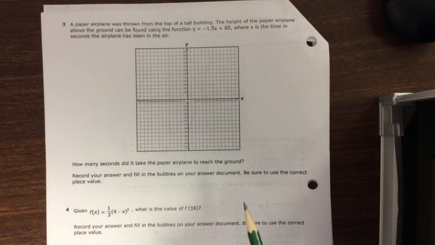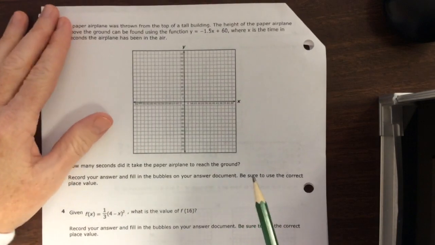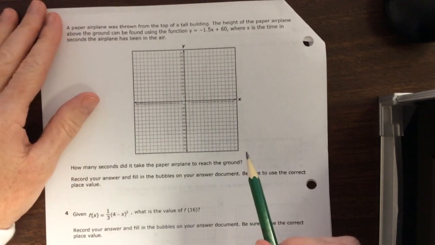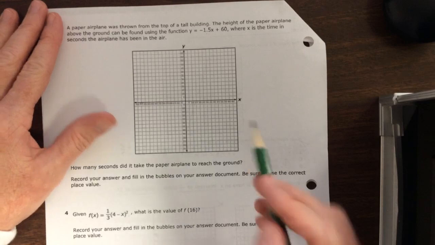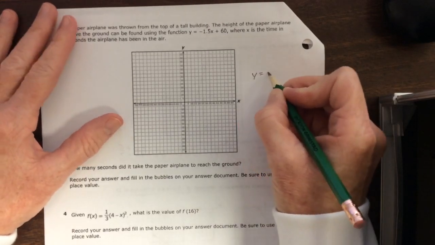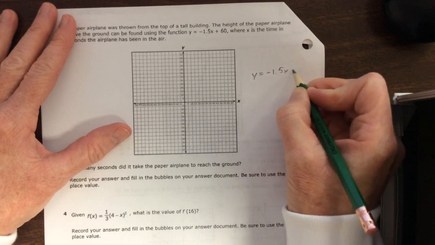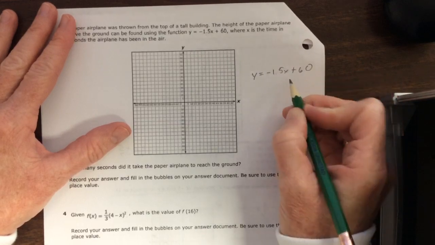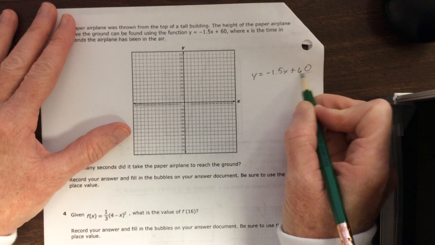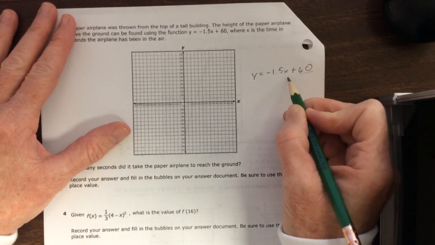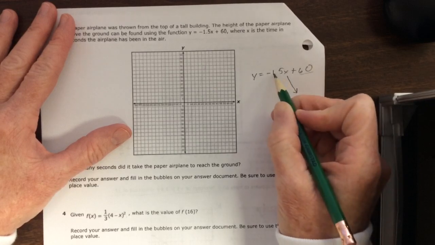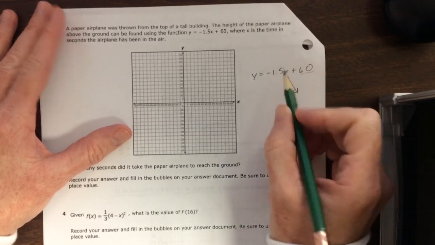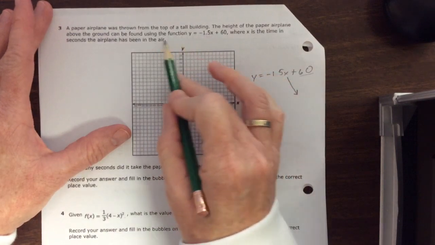So let's see. How are we going to do this? So we want to see, so we have y equals negative 1.5x plus 60. So it looks like it starts at 60 and we want it to travel down. Looks like it's traveling down 1.5 seconds per 1.5.